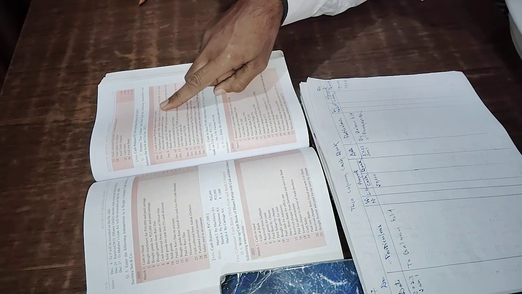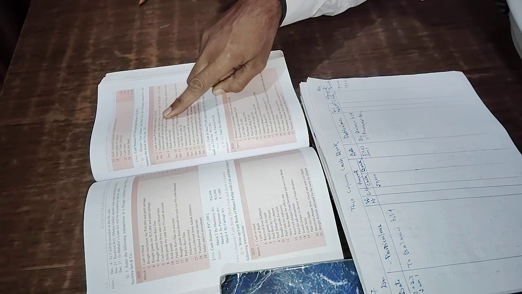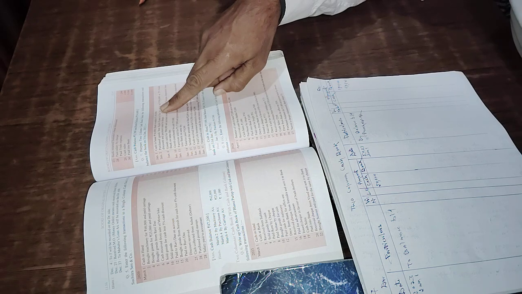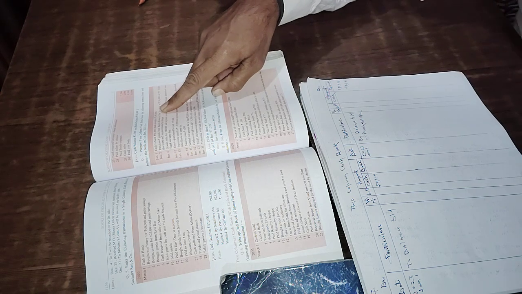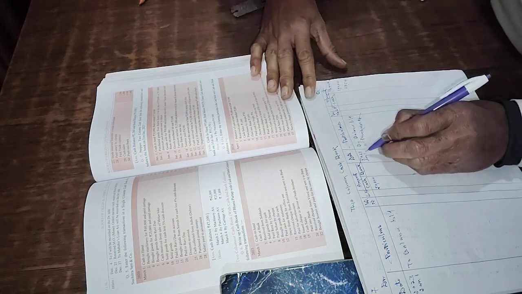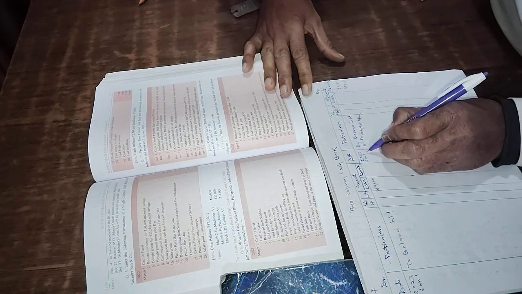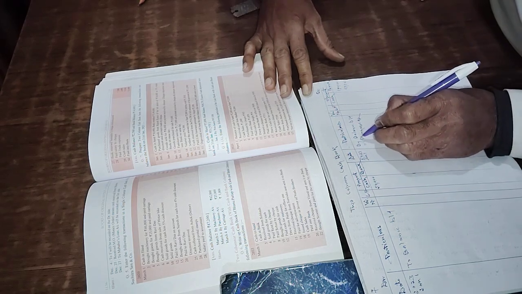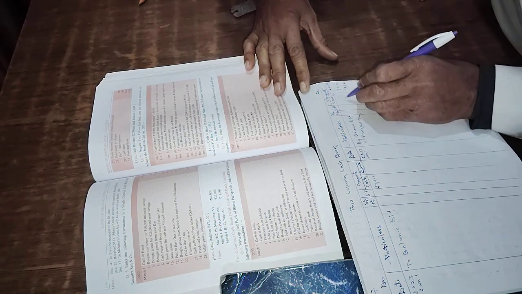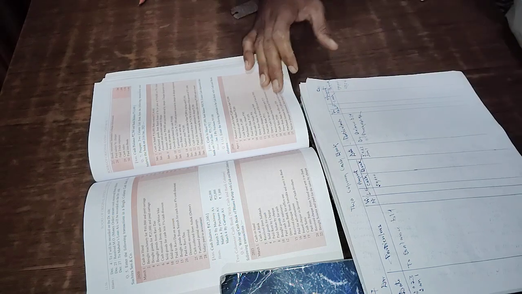Generally the bank has a credit balance, but when a bank overdraft is given, in that case the bank balance will be shown on the credit side. Bank shows the credit balance. Here, on 2023 January 1st, I have written by balance BD 1,90,000.